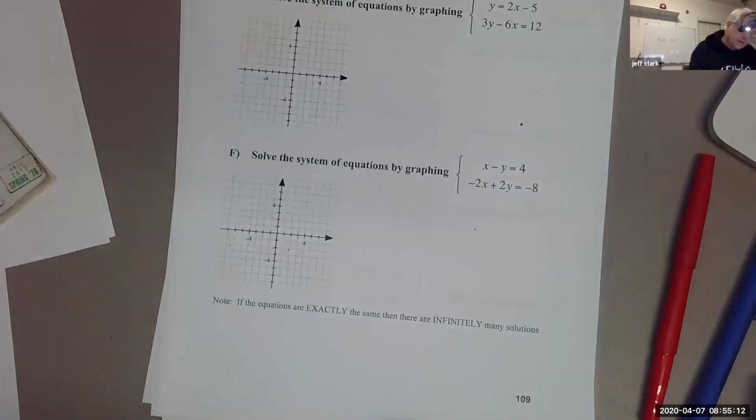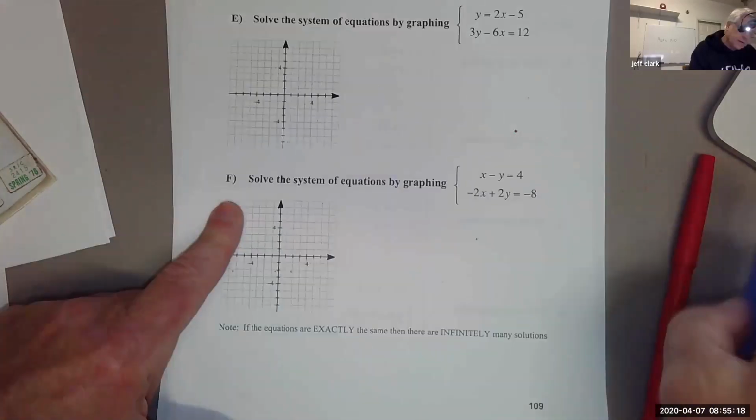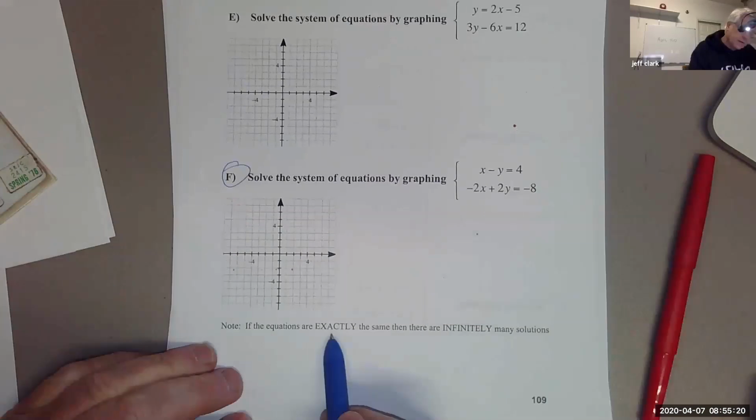Now the last one I want to do is letter F. It turns out that the equations are going to be exactly the same.